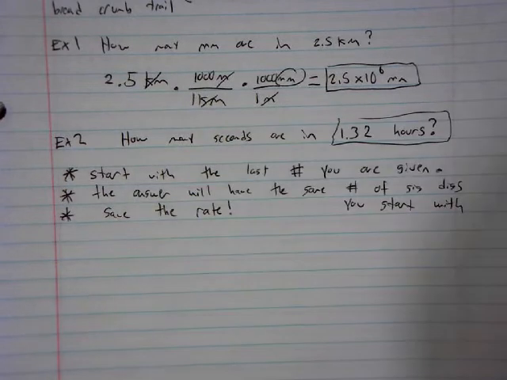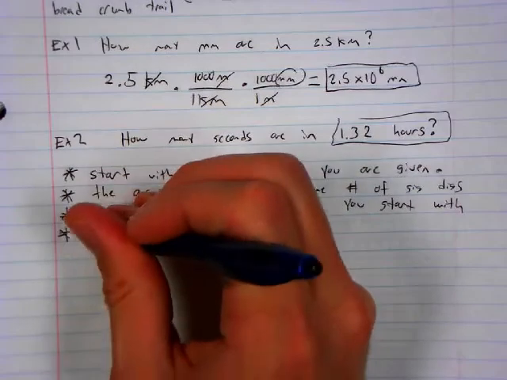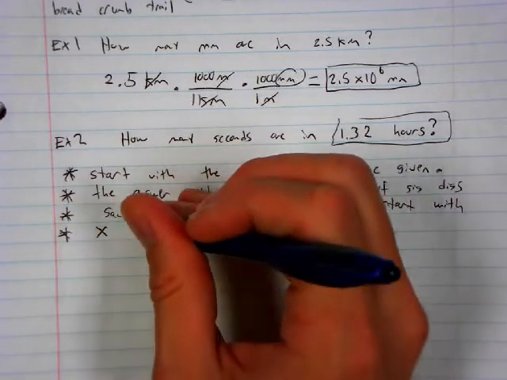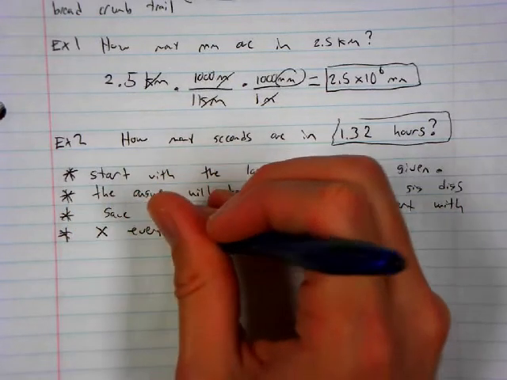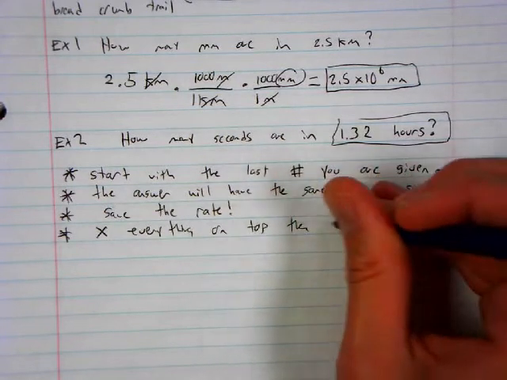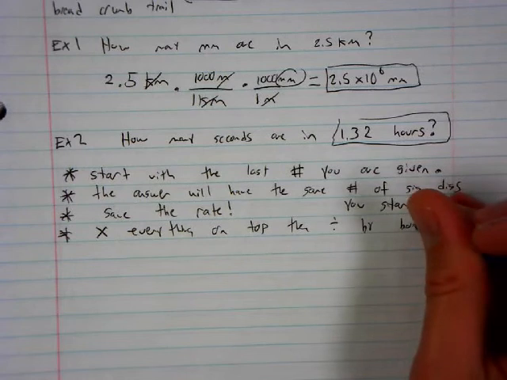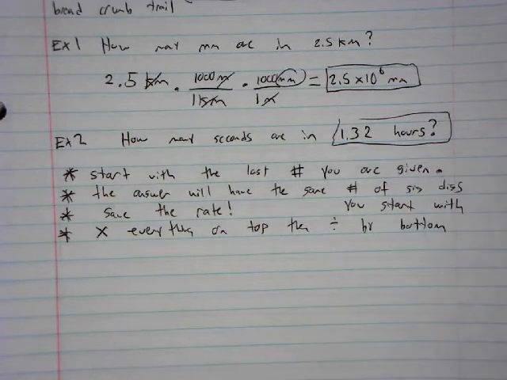But anyway, save the rate. Save the rate. And you'll see what that means on another example. And then lastly, you multiply everything on the top, then divide by everything on the bottom.